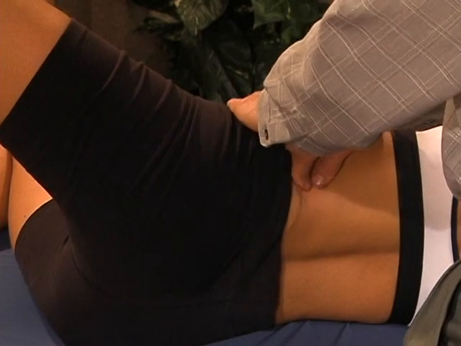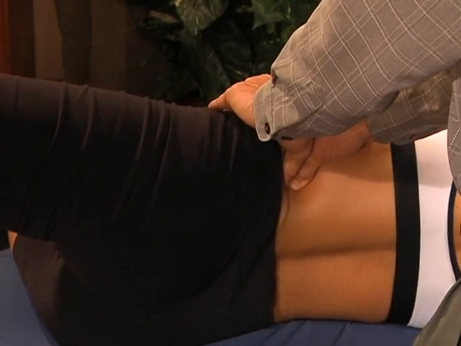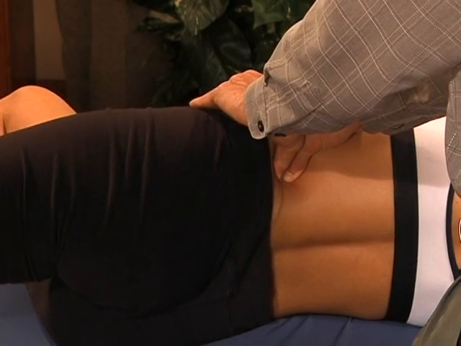Let's take a closer look. With the muscle in a shortened position, apply pressure to the quadratus while the client slowly lowers the leg.